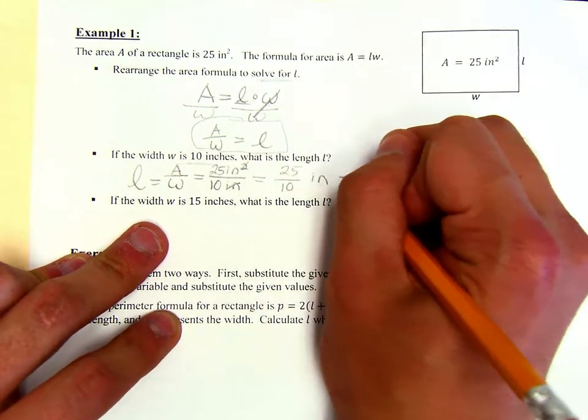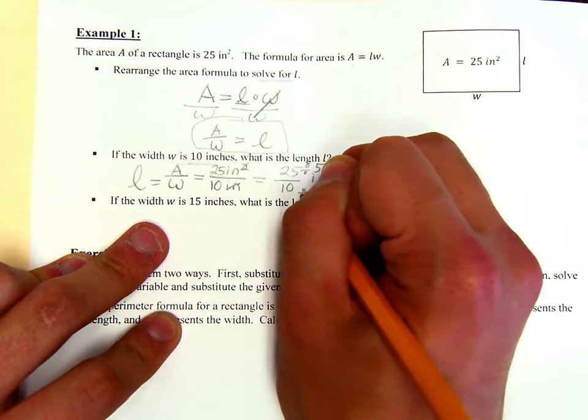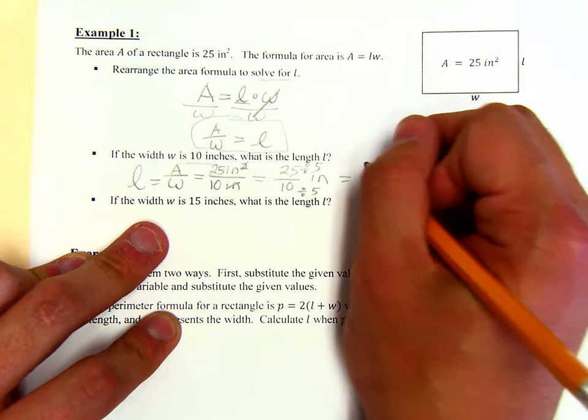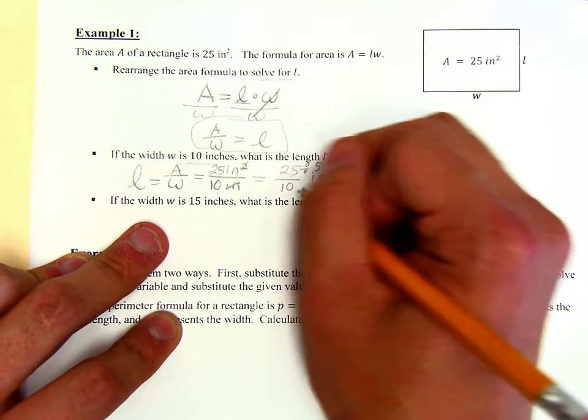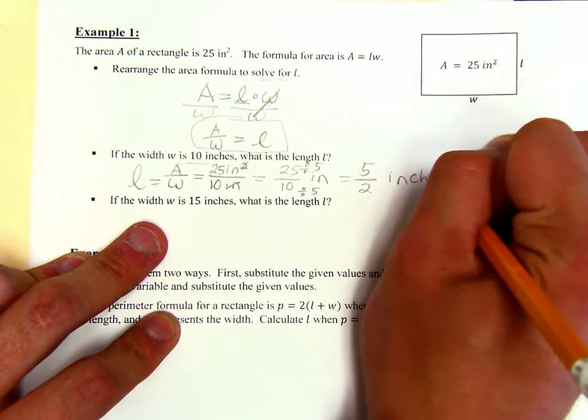Which we can simplify here by dividing by 5 and dividing by 5 in both the numerator and denominator. 25 divided by 5 is 5. 10 divided by 5 is 2. So we'll get 5 over 2 inches.